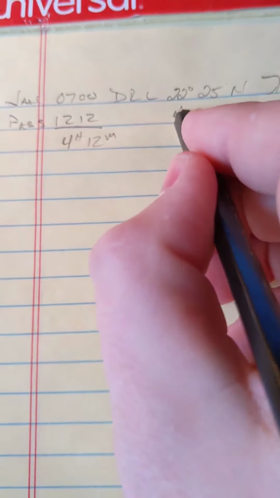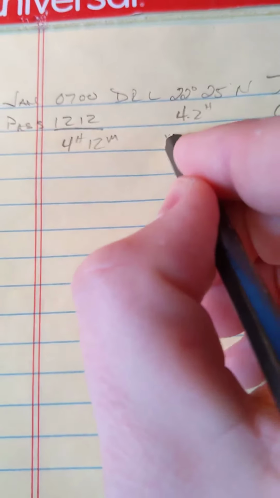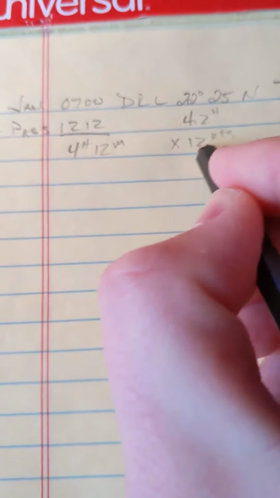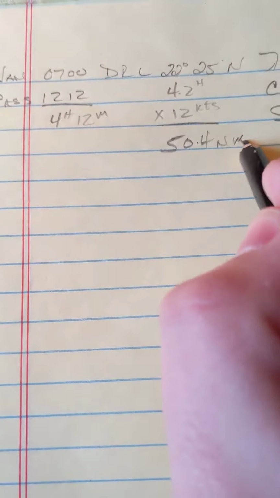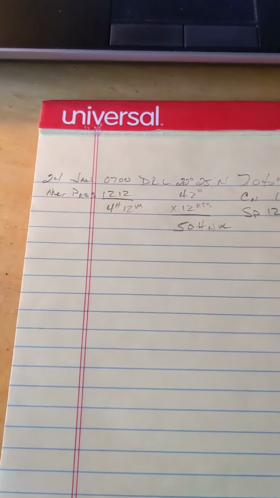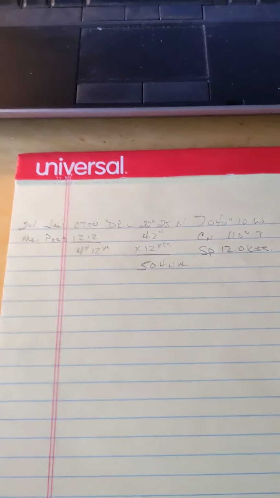And we get the time difference between 12:12 and 0700, which is 4 hours and 12 minutes. We then multiply 4.2 hours times 12 knots, because that's the speed we're going, and that gives us 50.4 nautical miles.